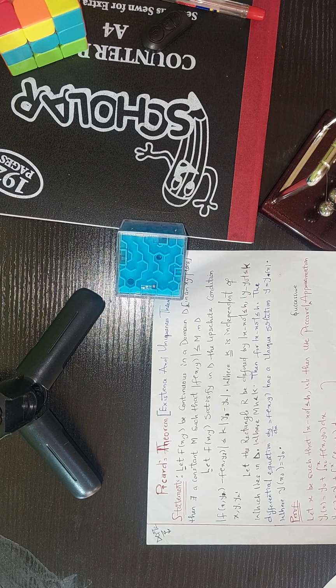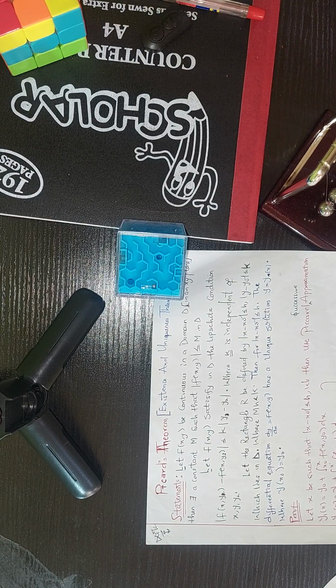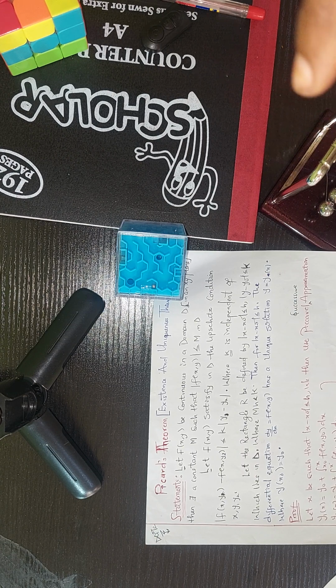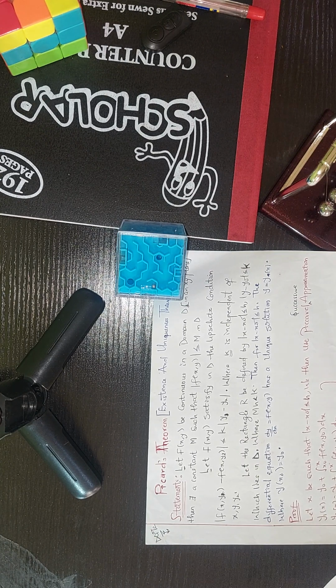Now we're using 5 steps to prove this theorem, but we're proving the existence and uniqueness theorem. The first 4 steps prove that the differential equation exists. Then the 5th step is going to prove that the function has a unique solution. So let me show you the 5 steps so that you understand what we're talking about.